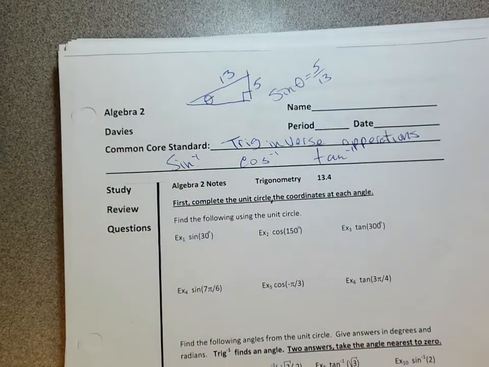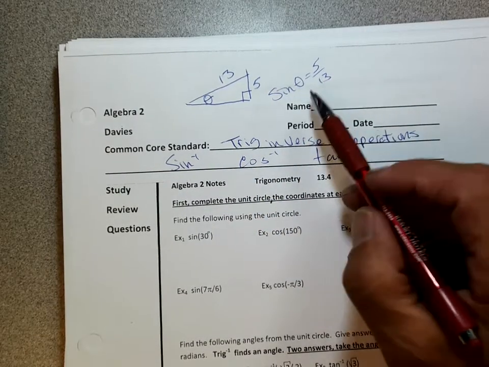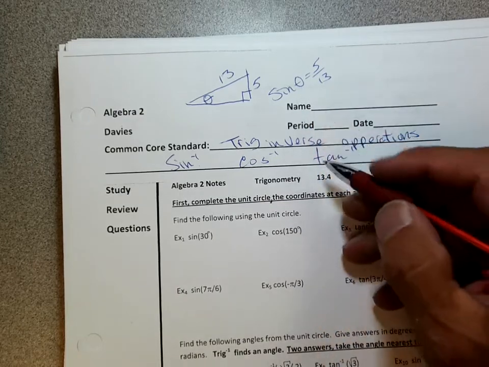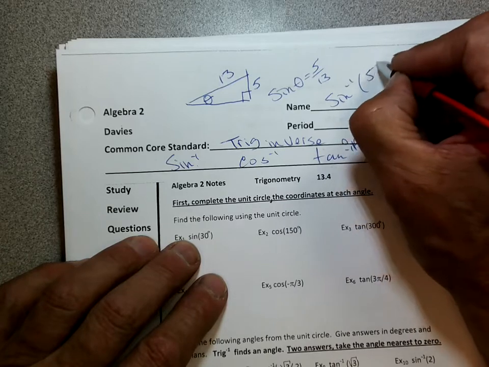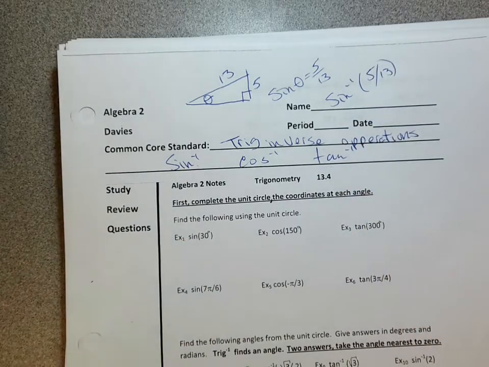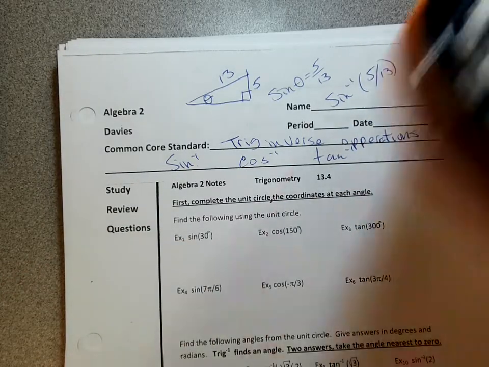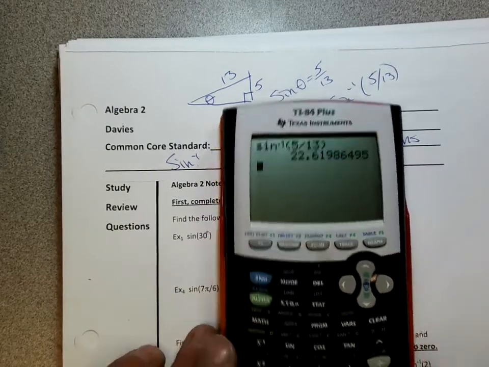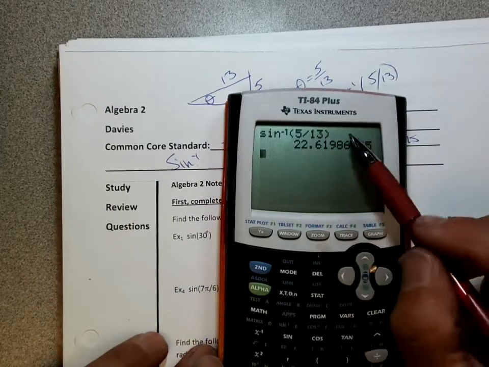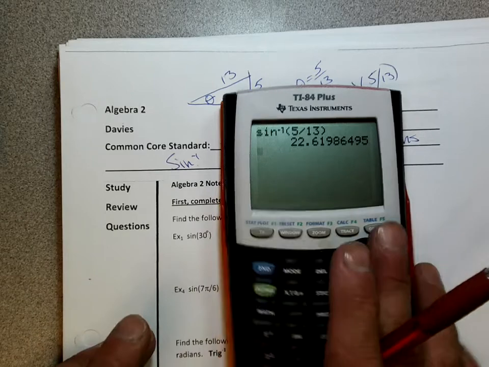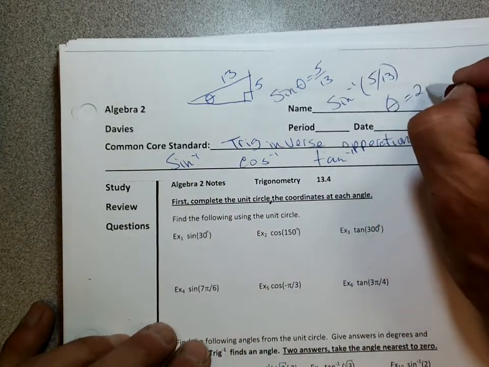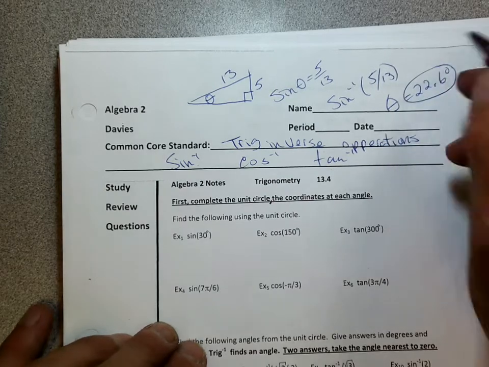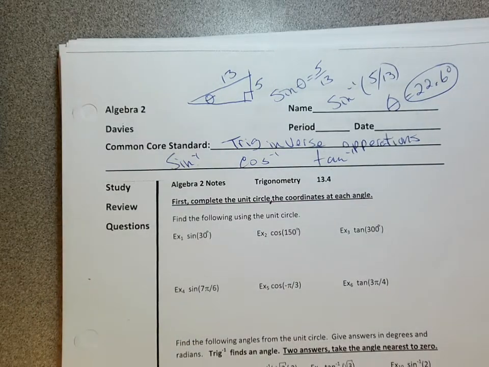This is old stuff. The main thing I want to talk about is that if you want to find the angle, you have to push the inverse button. So we're going to go sine inverse of 5/13. You're going to use your calculator using the sine inverse button. You need about 22.6. So our angle, theta, is 22.6 degrees.